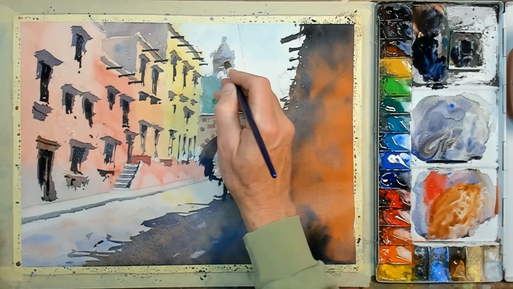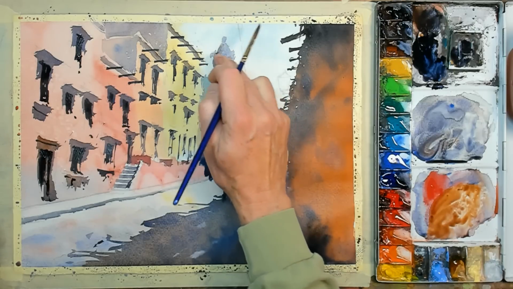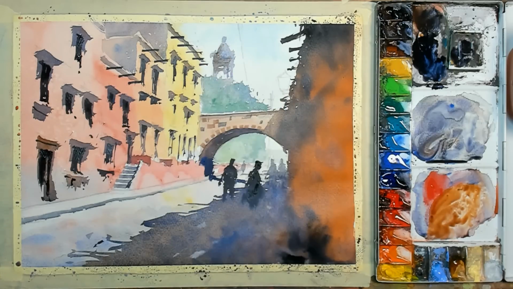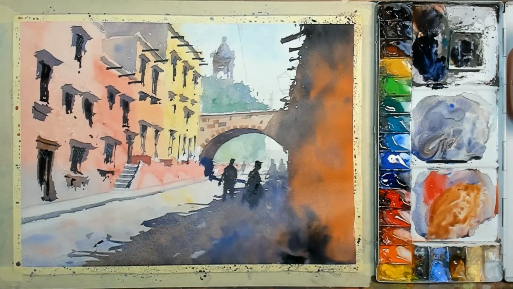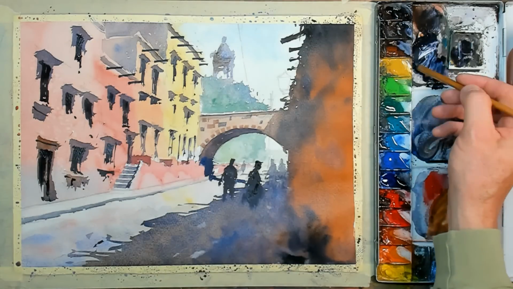Must resist the temptation to put too much detail into that bell tower. Right. Rigger brush for some balcony railings.